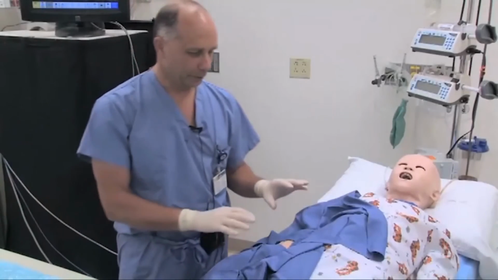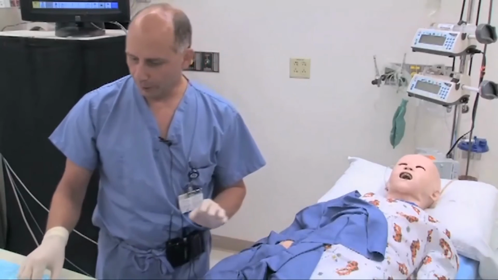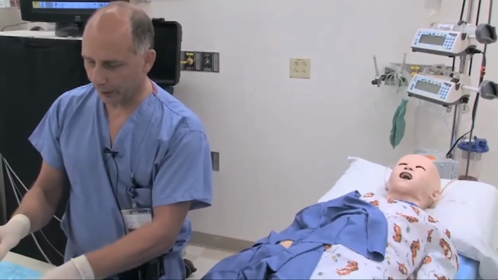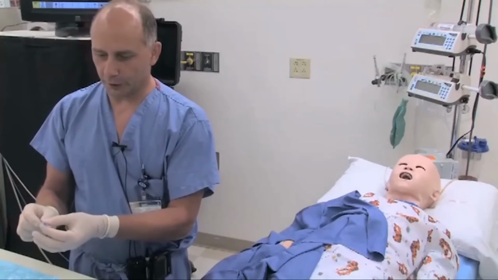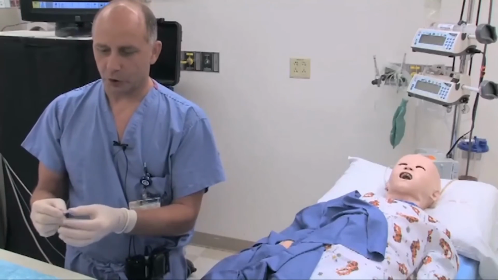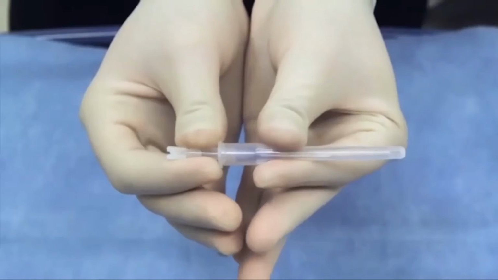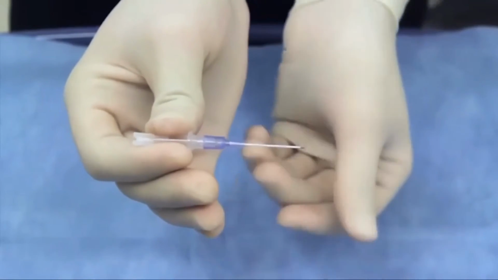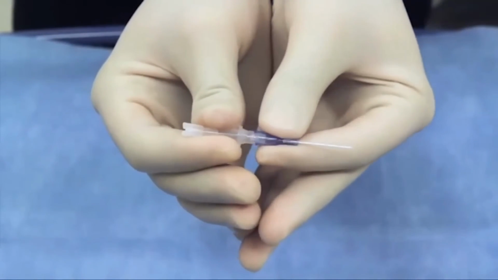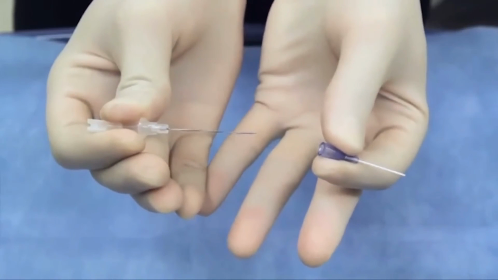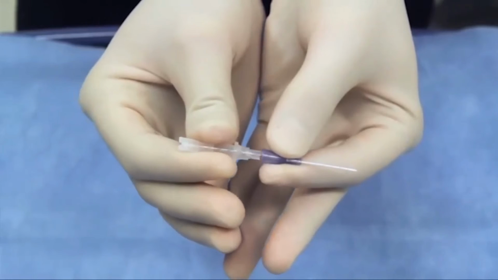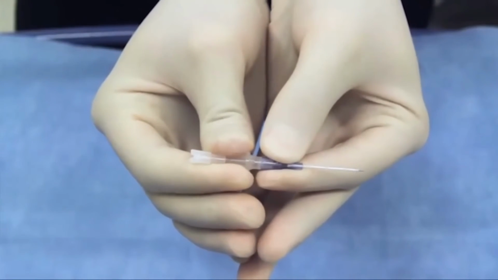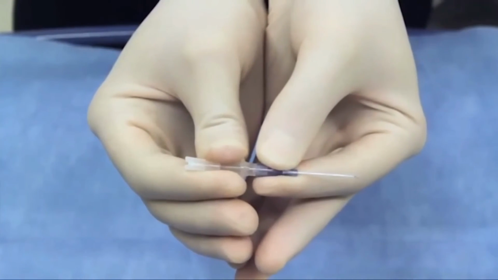So we've got our patient prepped and draped here, and what I'm going to do now is demonstrate the method for using the slide-off technique for putting in this radial artery catheter. And you can see I have a catheter over a needle system here. So this will just slide off. And this is a 22 gauge catheter.